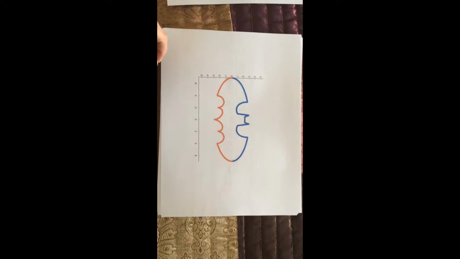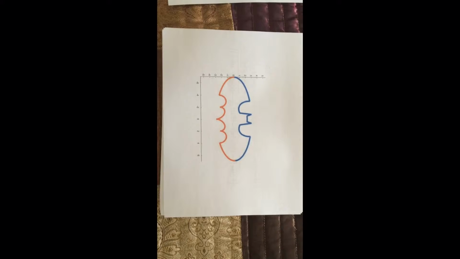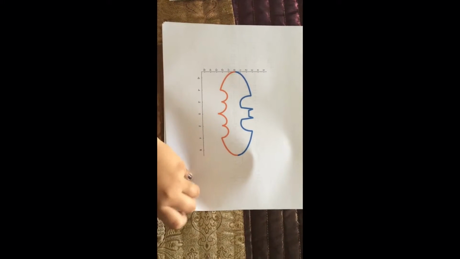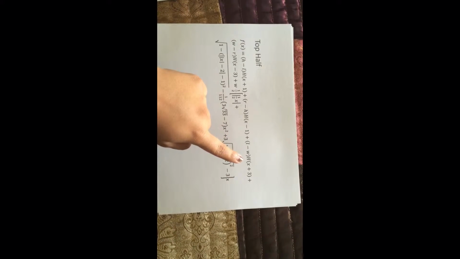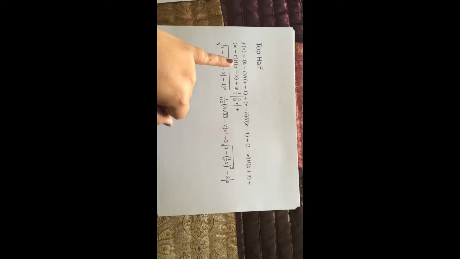For us to find the area of the Batman curve, we will take the area of the first half and then the second half. So for the top half, we have the equation f of x equals h minus l times h of x plus 1 plus r minus h times h of x minus 1 plus l minus w times h of x plus 3 plus w r times h of x minus 3 plus w, all times 1 half.